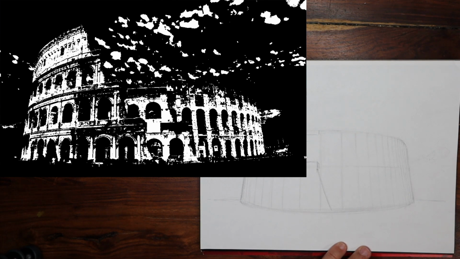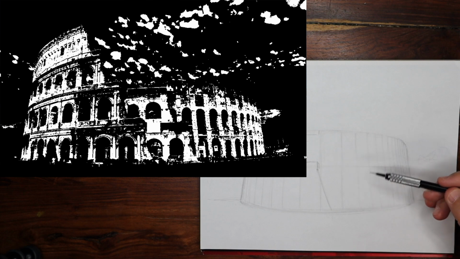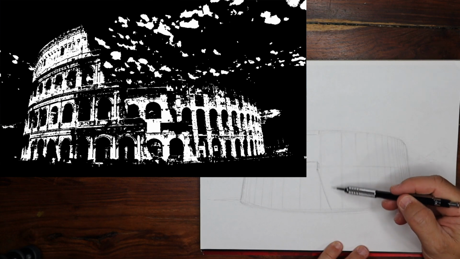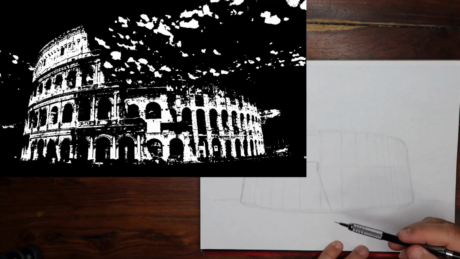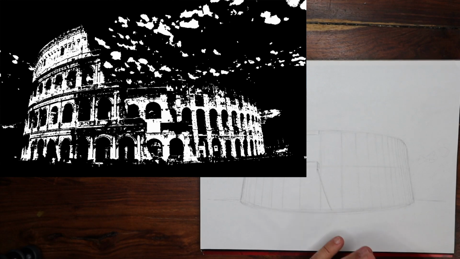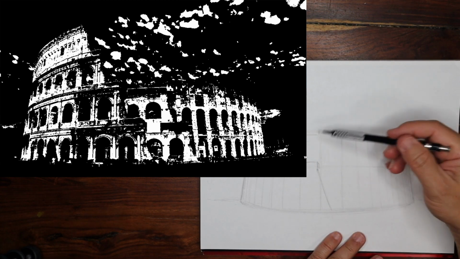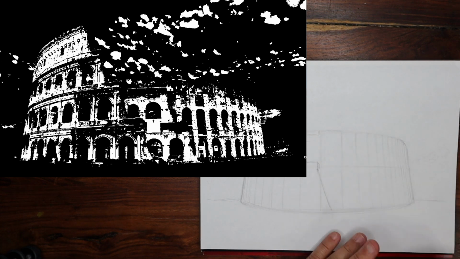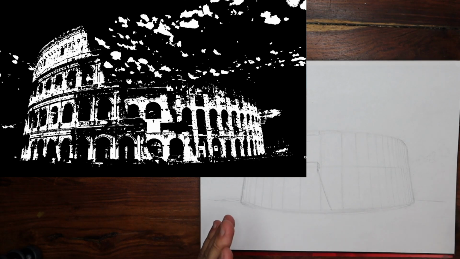That's basically it. So because we're working with ink, if you were to do all the dark areas as you see them here, you would have success. This would be an absolute success if we were to just fill in the black with our ink, because it shows you the relationship between light and dark.